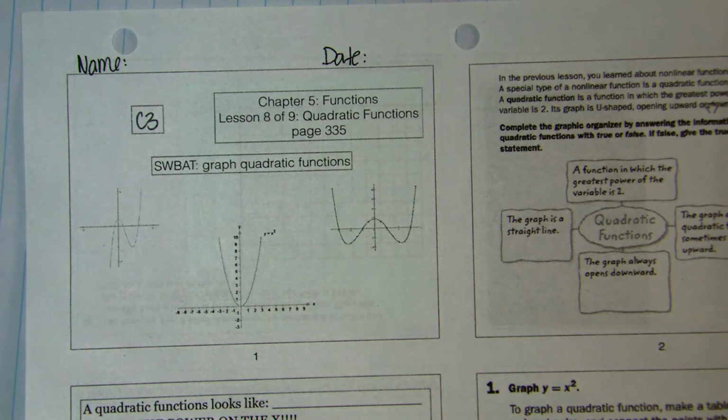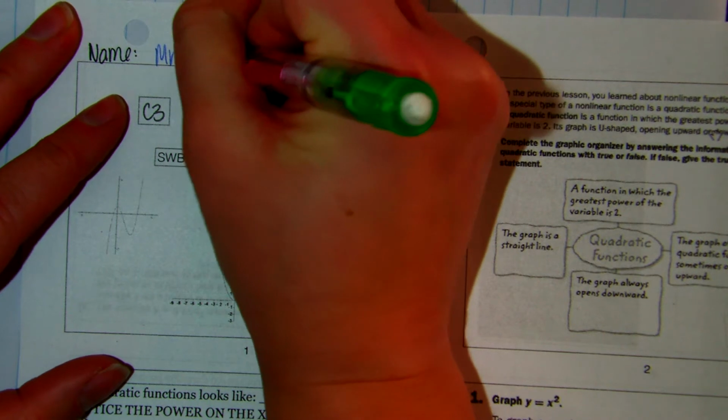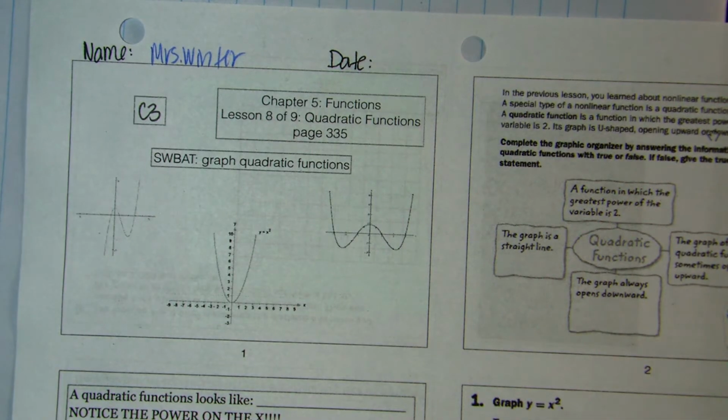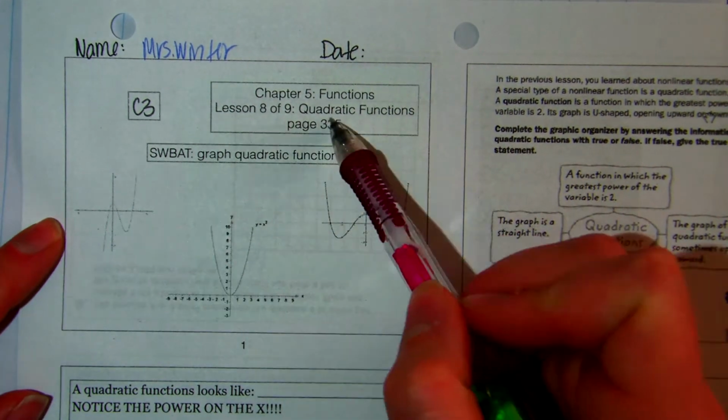So today we're learning about something a little different than line graphs. We talked about them not being linear the other day, about how they wouldn't have a constant rate of change, no slope, and they're going to look like what we see today. So here's some examples of quadratic or nonlinear functions.